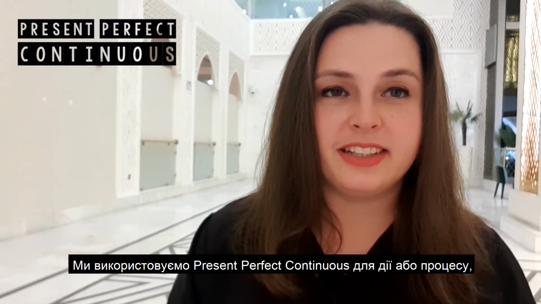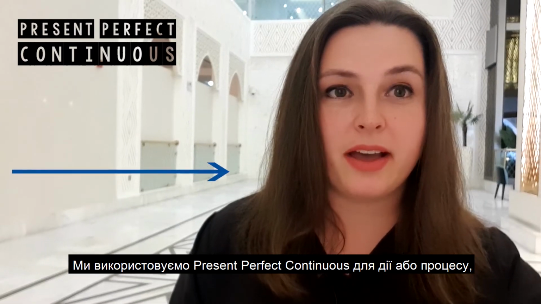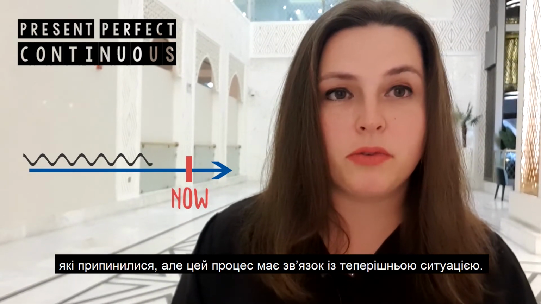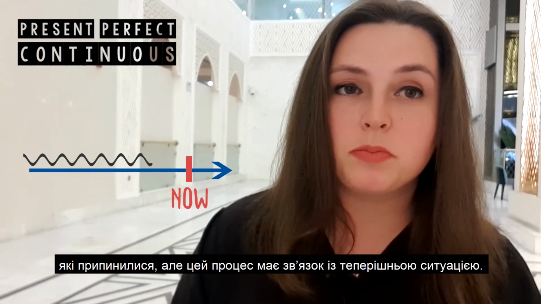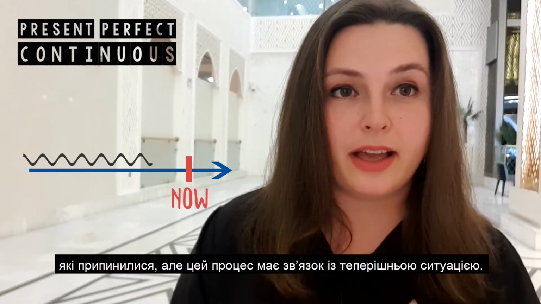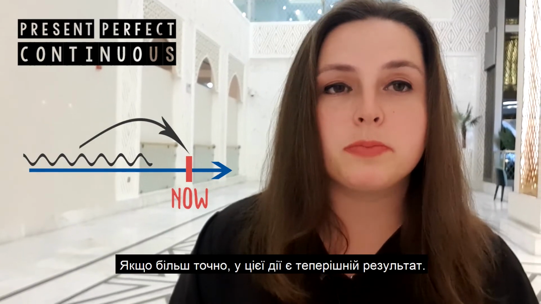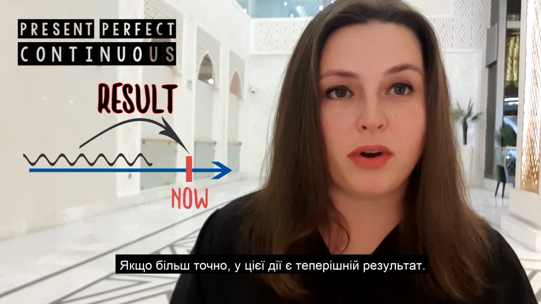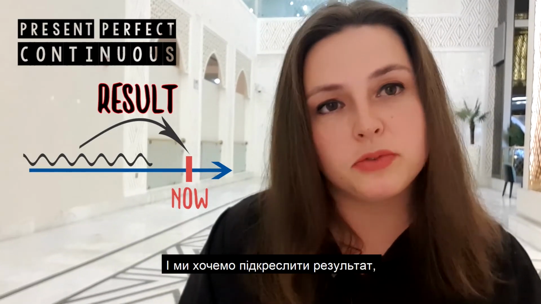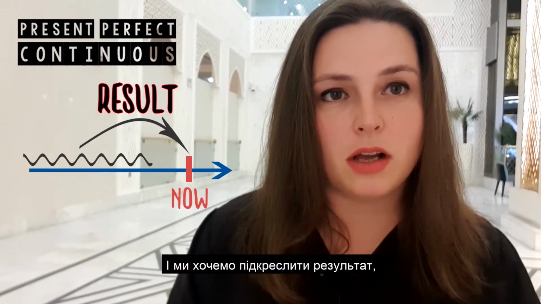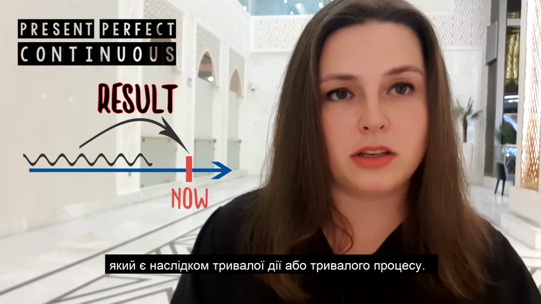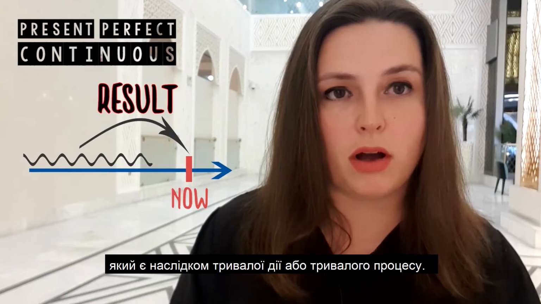Present perfect continuous is used to describe an activity or a process that has already stopped, but this process has a connection to now. More specifically, it has a result in the present, and we want to emphasize that this result came about through a long activity or through a long process.